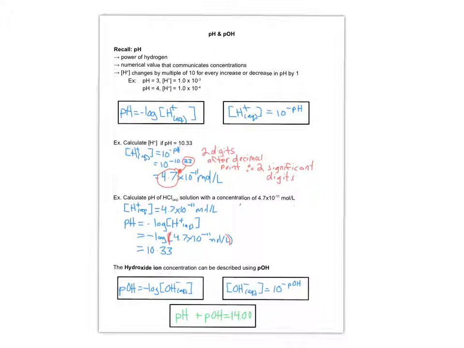So because there's a relationship between pH and pOH, we can use one to calculate the other, and we can also use one to calculate the concentration of the other. So we could use pH to calculate the concentration of hydroxide ions just by working through a couple steps. And that's what we're going to do on the next page.